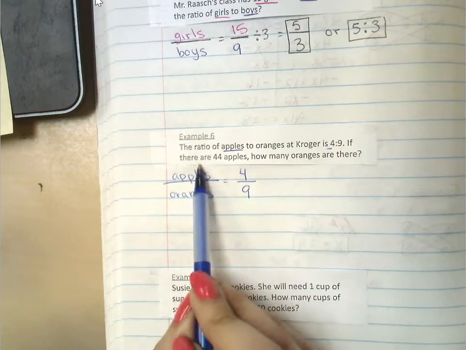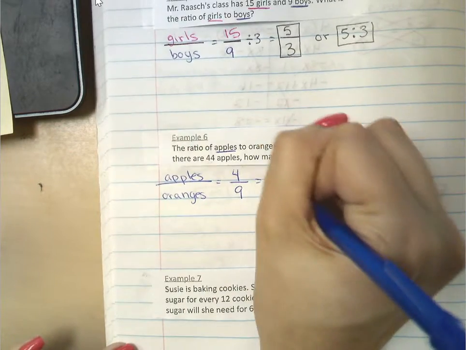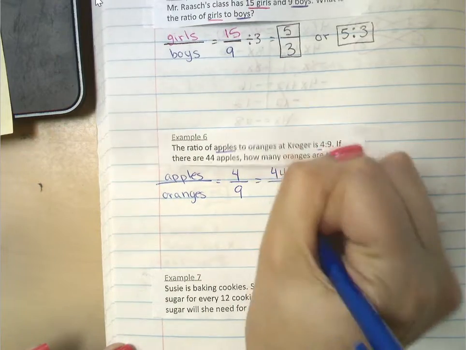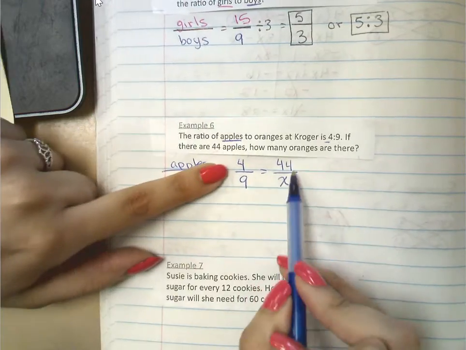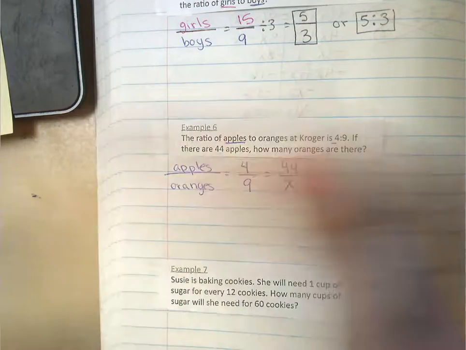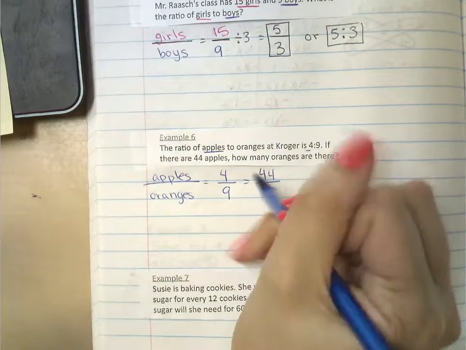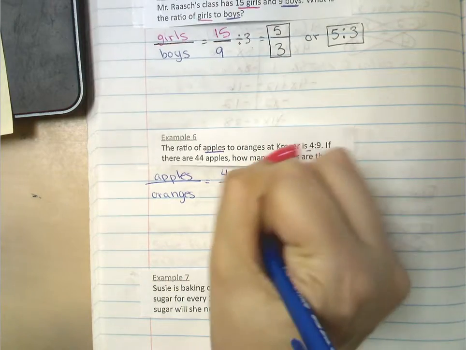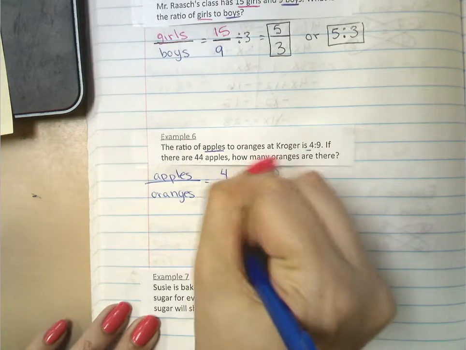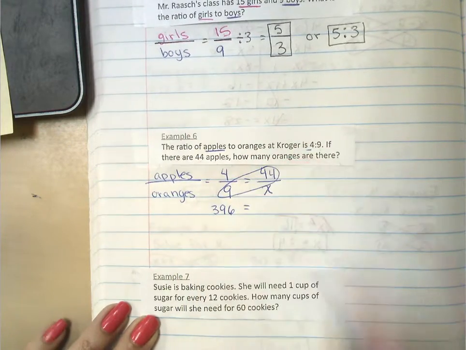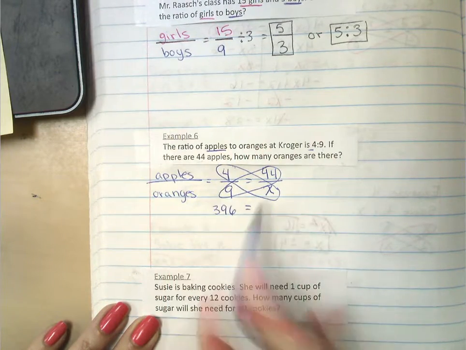And then they're asking me if there are 44 apples, how many oranges are there? Since I put apples on the top, then I have to keep the 44 on top. And then I'm trying to figure out the number of oranges, so that's x. So here's my proportion. So I'm going to set up my equation to solve this. I have to multiply the diagonals. So I'm going to do 9 times 44. That's 396. That has to equal my second diagonal. So this one right here, 4 times x. And that gives me 4x.